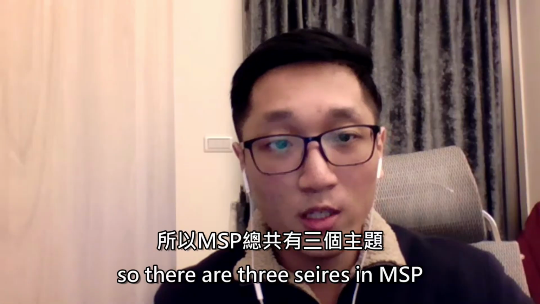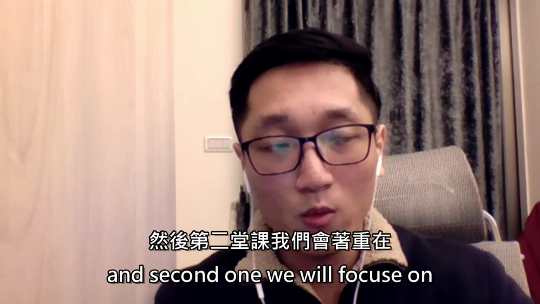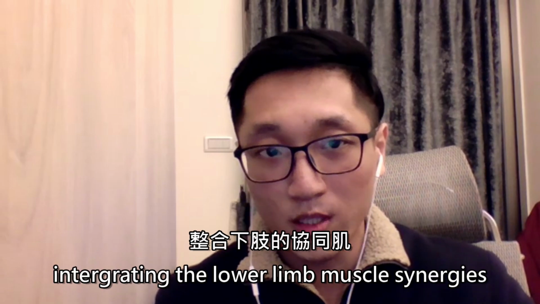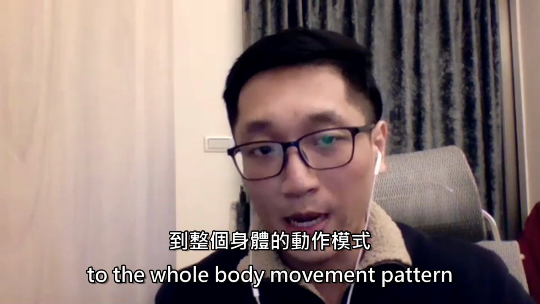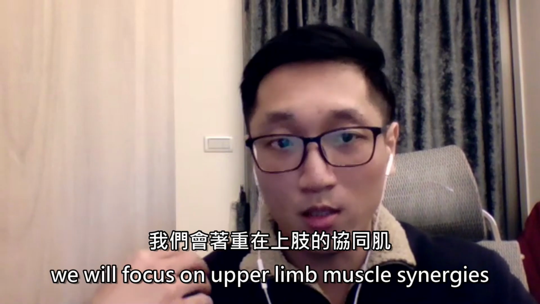So there are a few different ways to do it for 2021. Okay, so there are 3 series in Movement Science Practitioner. The first one is Movement Fundamentals. In the second one, we will focus on integrating the lower limb muscle synergies into the whole body movement pattern, and in the third one, we will focus on upper limb muscle synergy.